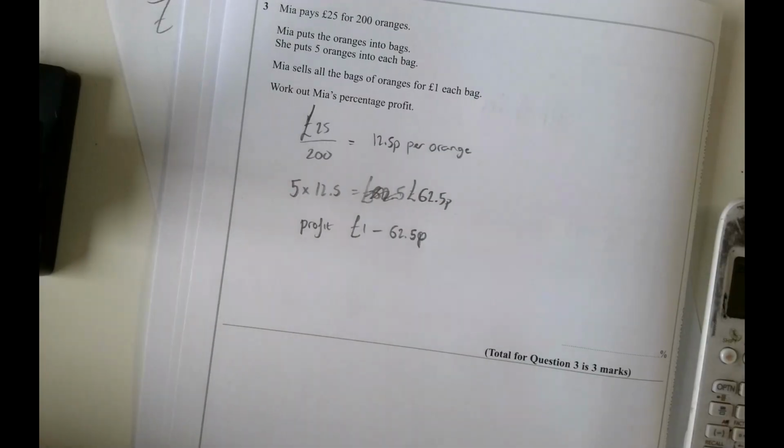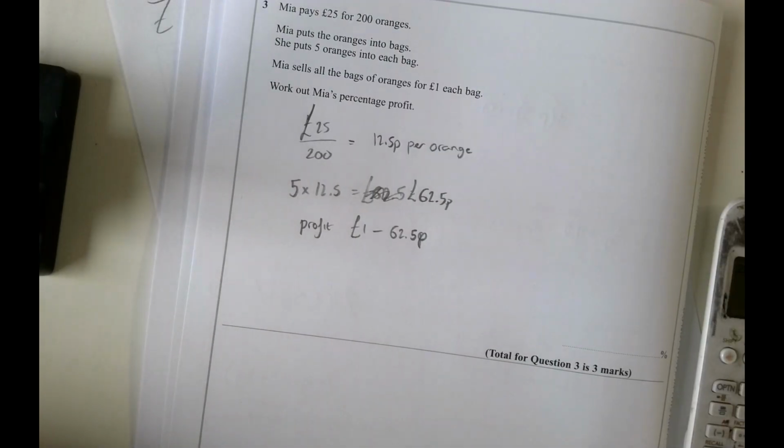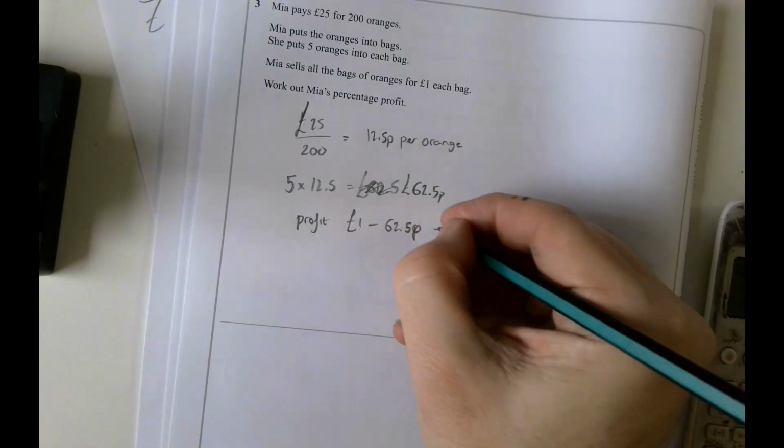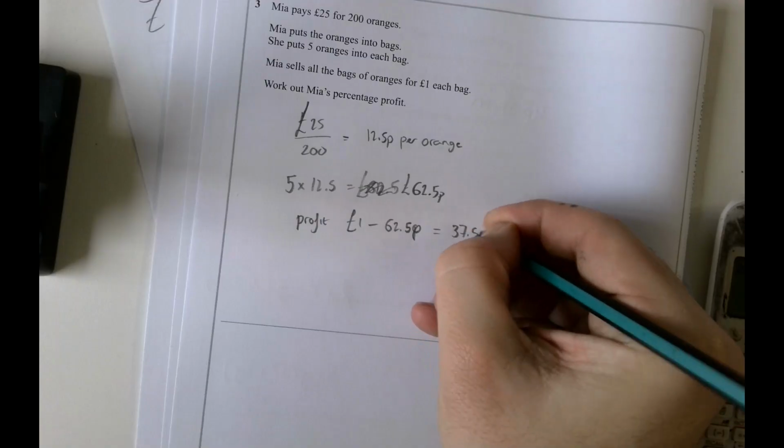I'm messing myself around there. So that means I'm going to need to work out the profit, which is 37.5 pence.